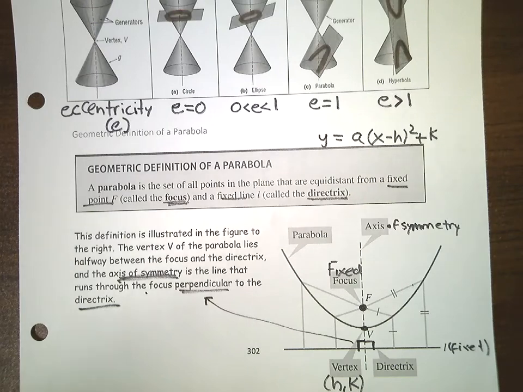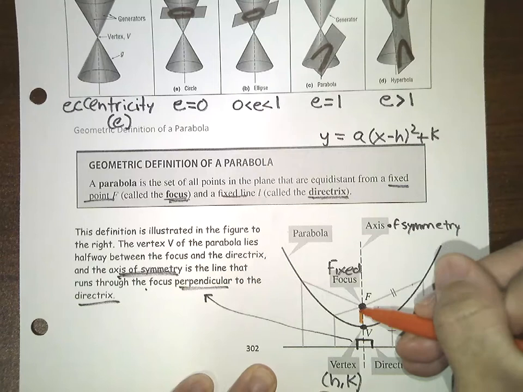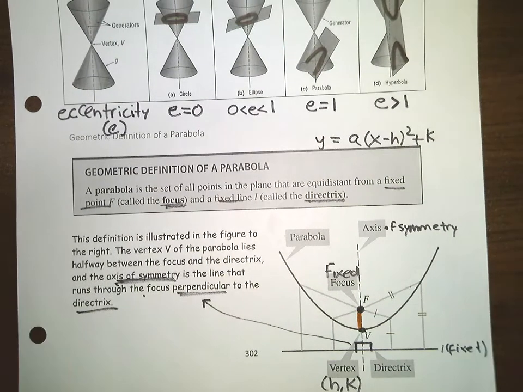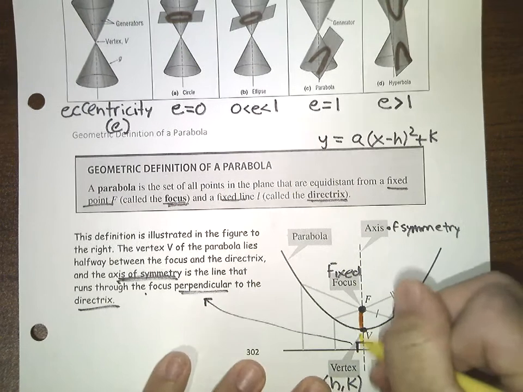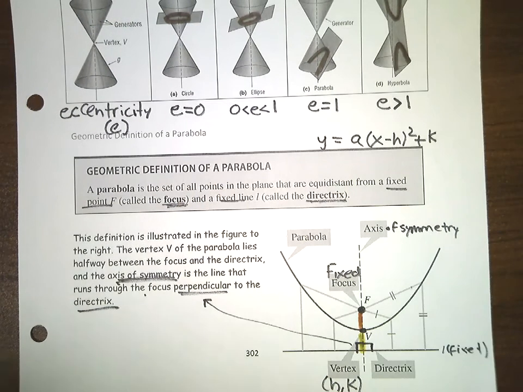The other thing is that the vertex is the halfway point between the focus and the directrix. So this distance right here from F to V and from V to L are equal.